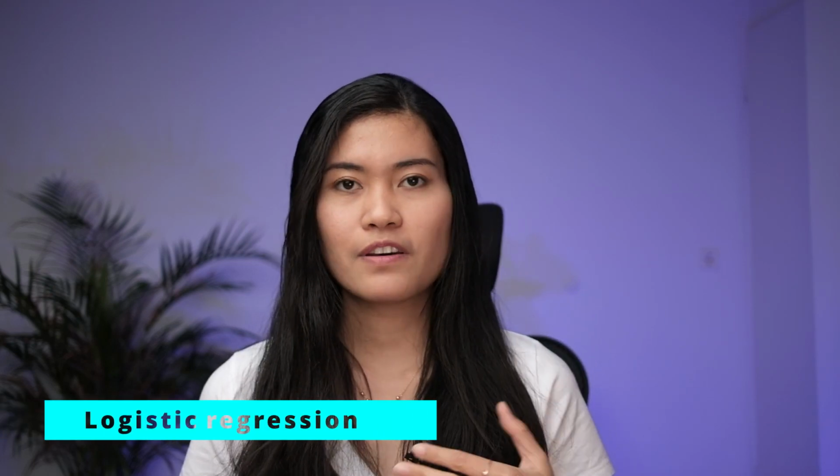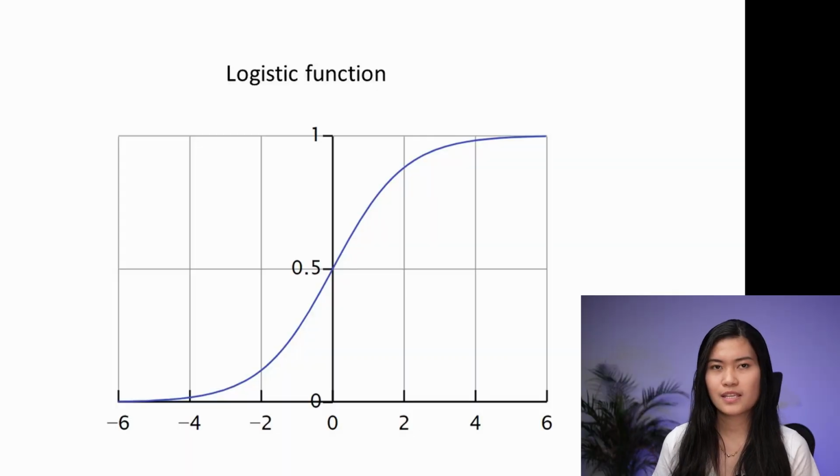The second algorithm is logistic regression. Even though it has regression in its name, it is used for classification. It is used to estimate discrete values like 0 or 1, yes or no, true or false, based on an independent set of variables. In other words, it predicts the probability of an instance belonging to a class. In this picture, you can see the logistic function, and how we interpret this is, for example, given the different characteristics of a tumor, its mass size, form, and texture, predict if it's cancerous or not cancerous.